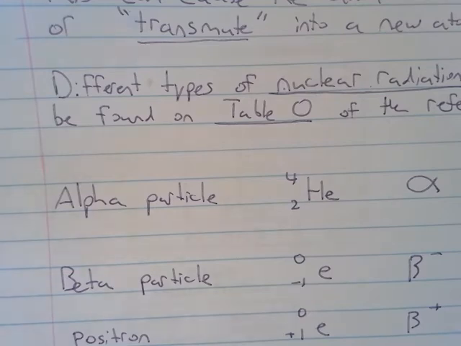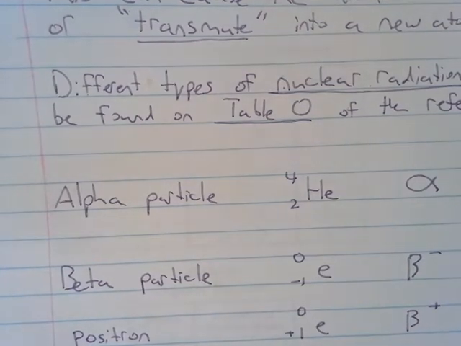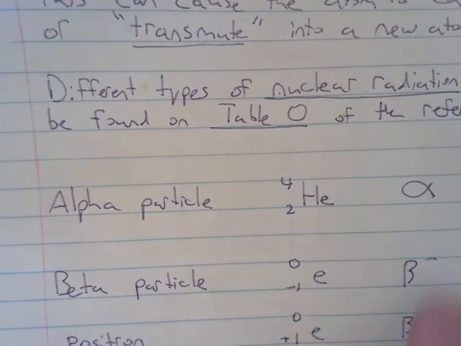Now, this type of radiation is dangerous, obviously, because any type of nuclear radiation is unsafe. But of all the types of radiation, this is the least dangerous because it is the heaviest. And the heavier the particle is, in this case 4, the slower it moves. You can actually absorb alpha radiation with just paper. So if you were to cover your body in Post-it notes, you, in theory, should be safe from alpha radiation. And again, here's the symbol for an alpha particle. It's the Greek letter alpha.